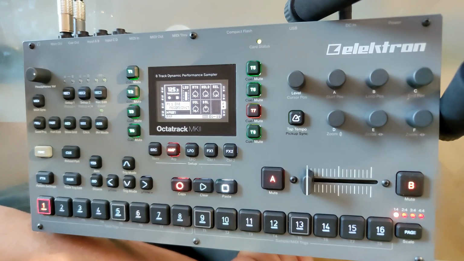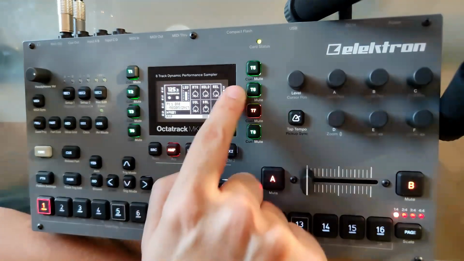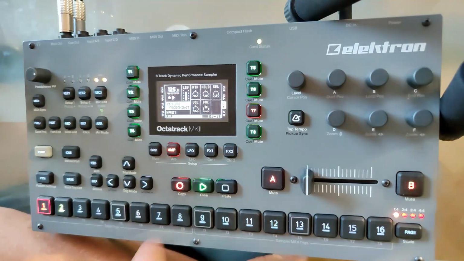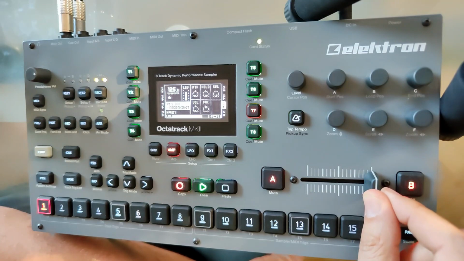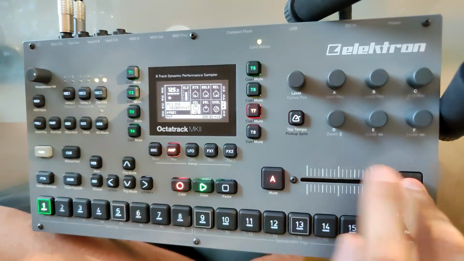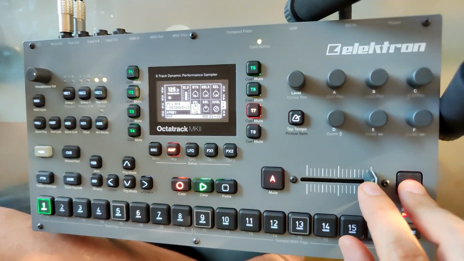So at this moment, if I press play and the fader is on the left, you will listen to the six tracks. But if I move right, you hear the same thing, but you are just listening to the seventh track, which is the recording. Okay?